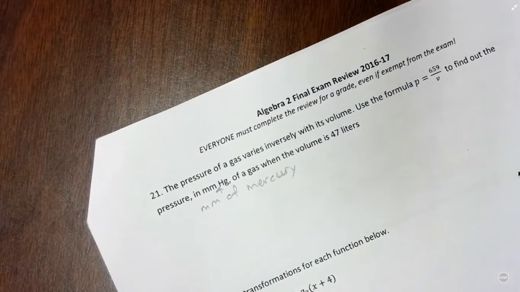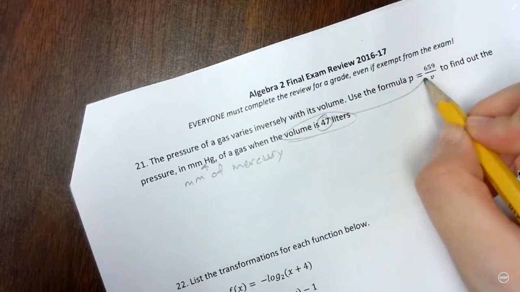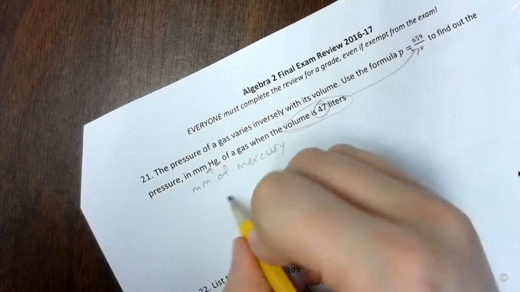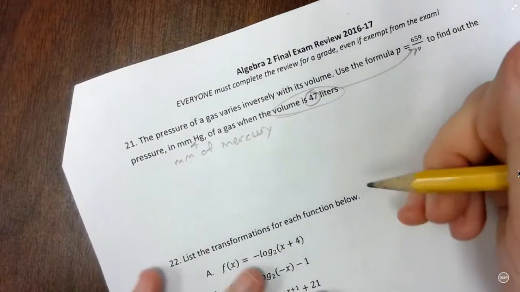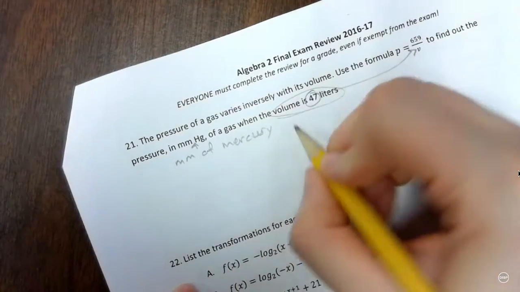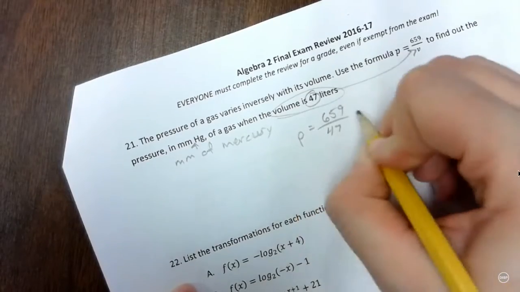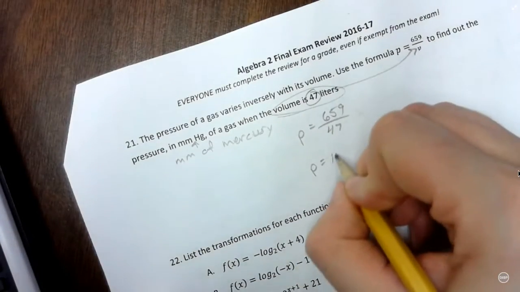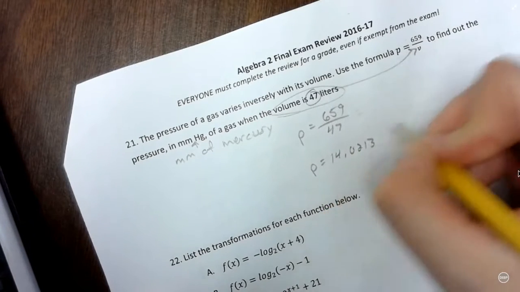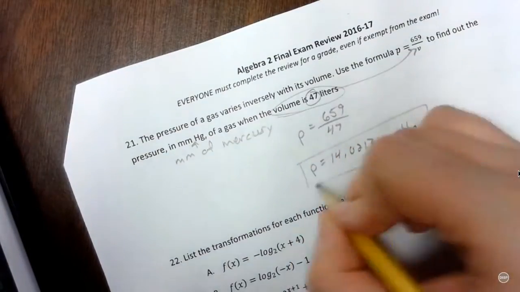When the volume is 47 liters. So they tell us the volume. We're looking for the pressure. All you got to do is take 47 and put it in for volume. So this is a rational function, but you don't really have to do anything with rational functions to figure this out. Just plug in 47. So P equals 659 divided by 47, and just put that in your calculator. Pressure equals 14.0213 millimeters of mercury.